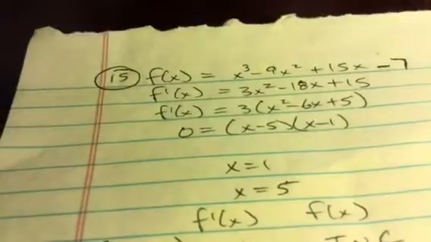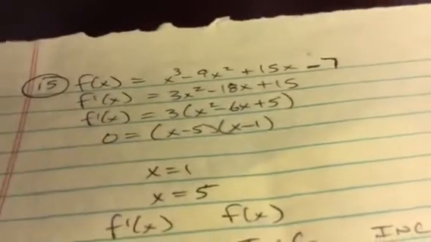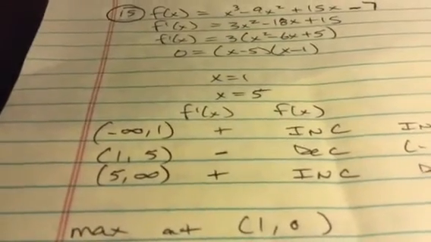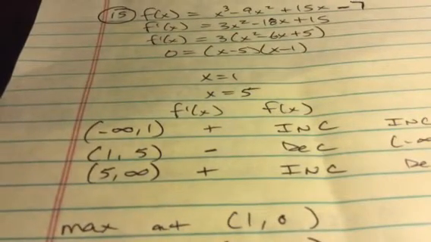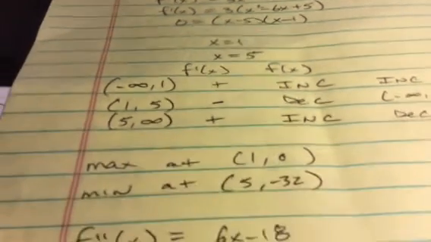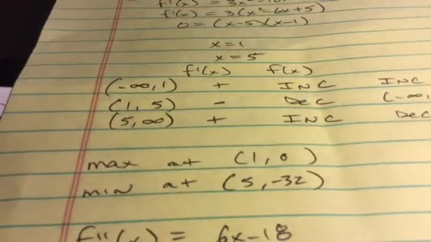And number 15. There's a function. Take the derivative, factor out the 3. Then you have a nice answer of 5 and 1. Two critical values, 3 regions. 1 is going to be a maximum. Plug 1 in, you get 0 into the original. Plug 5 in, you get -32 into the original.